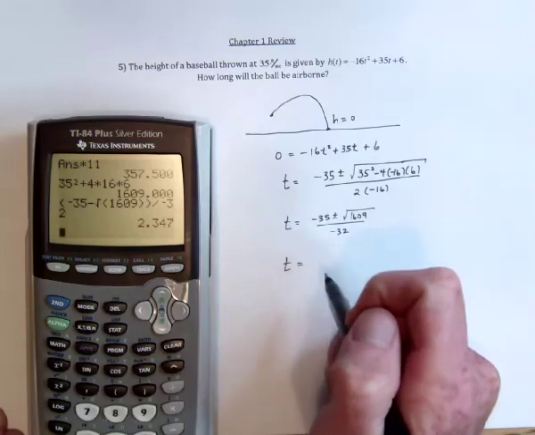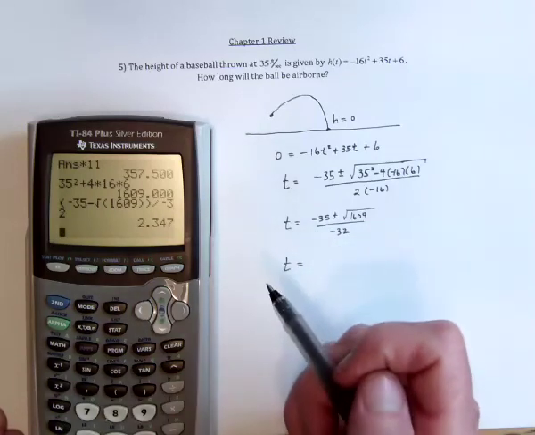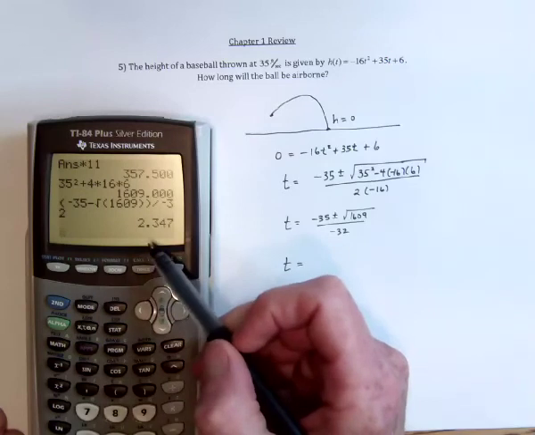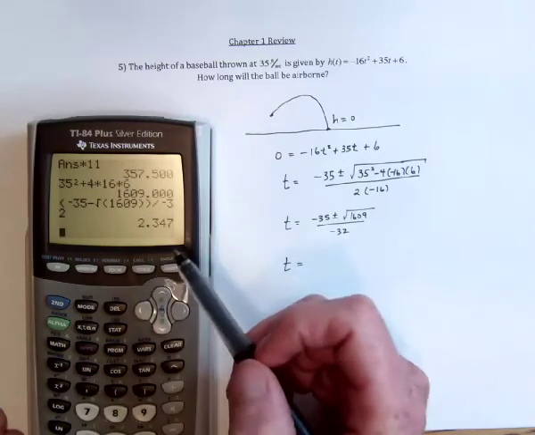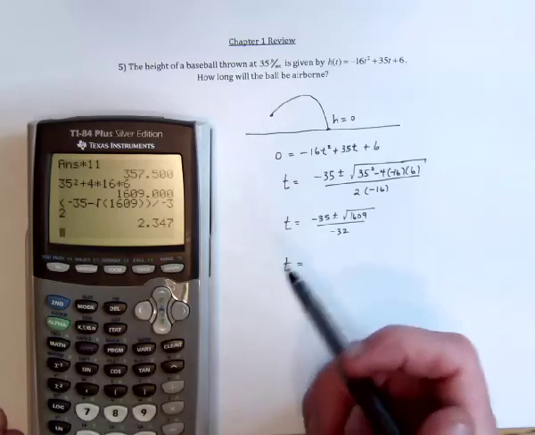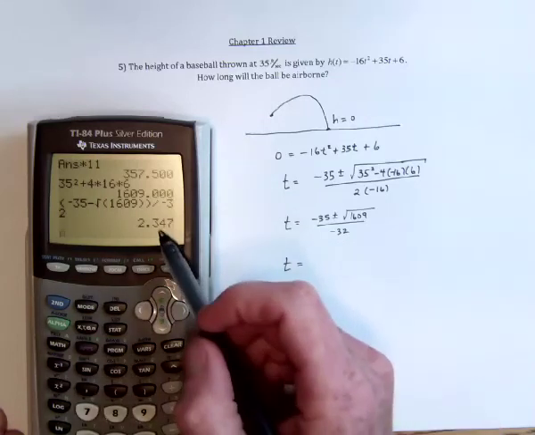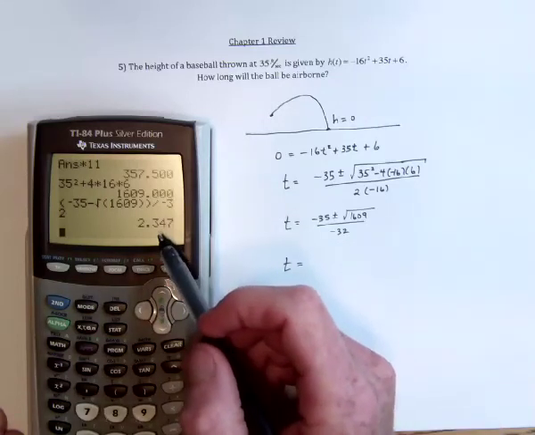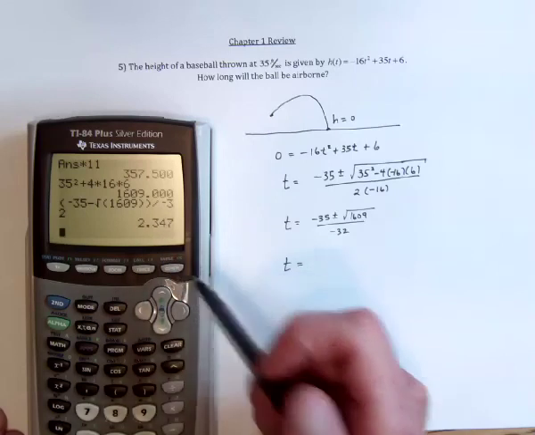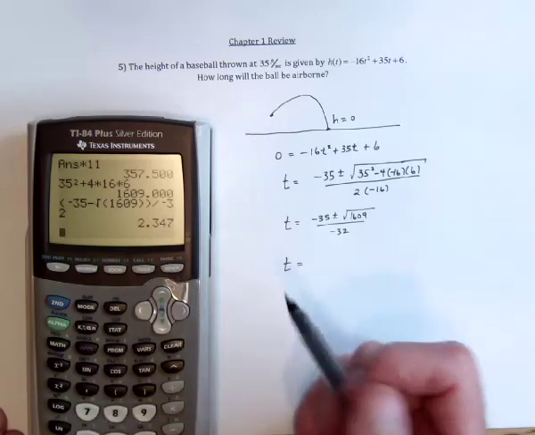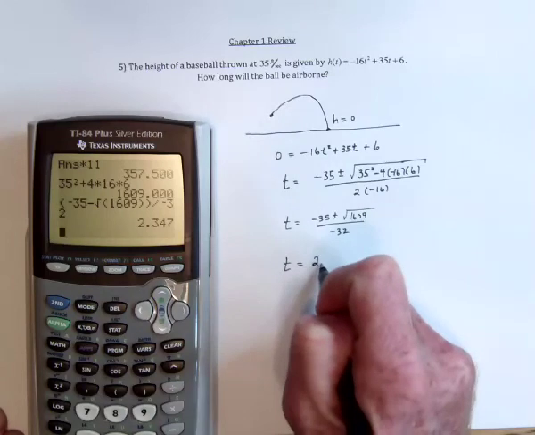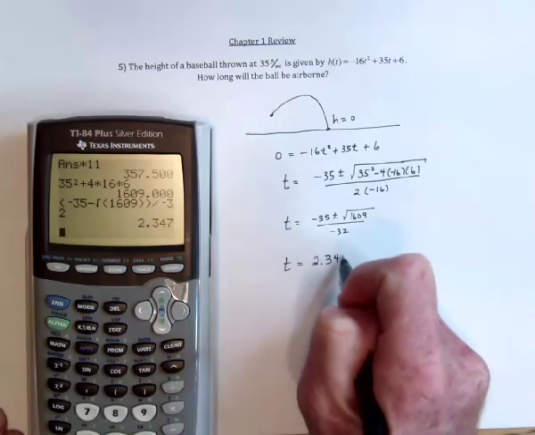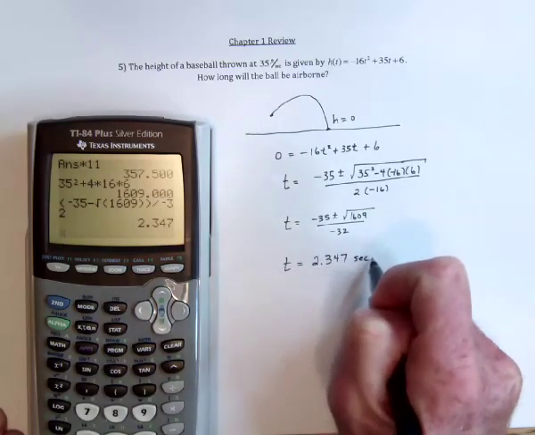So try to make sure that this makes sense. If you throw a baseball, is it possible that it would land 2.3 seconds later? 1001, 1002, definitely seems reasonable. If it would have said 23.47, 23 seconds in the air seems like a long time for a person that's thrown a baseball. So 2.3 seems possible. 2.347, and then the time is in seconds.